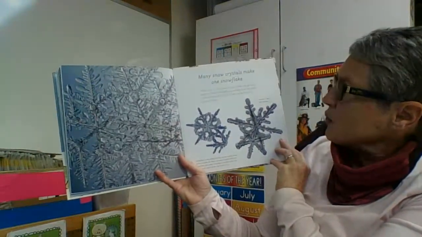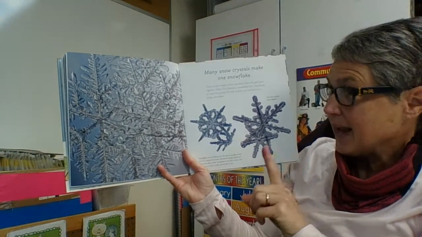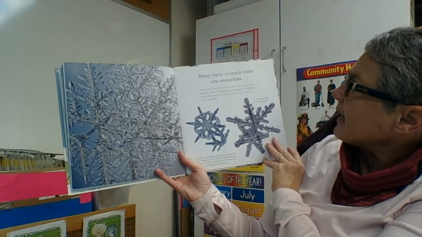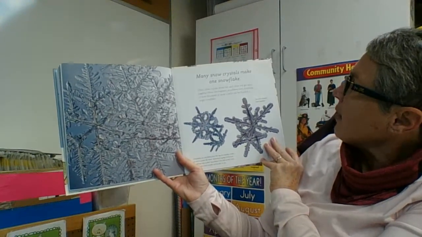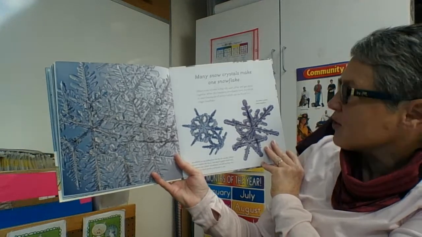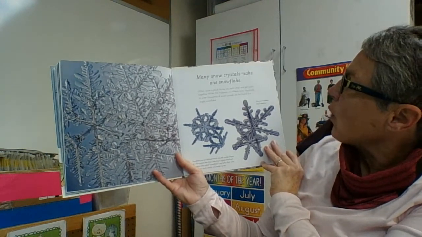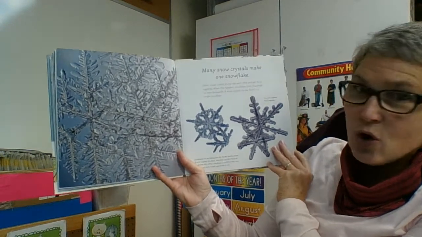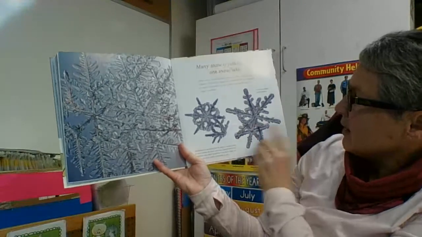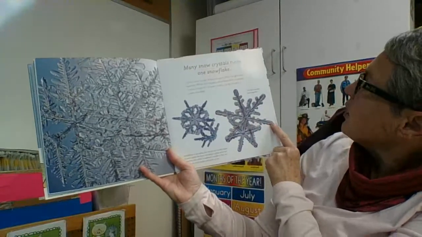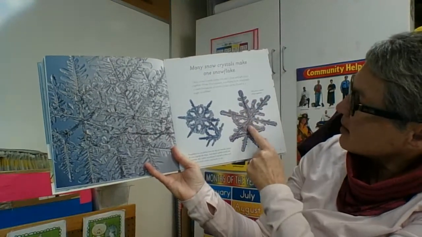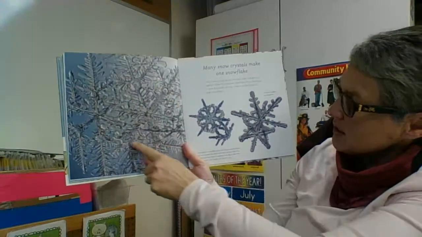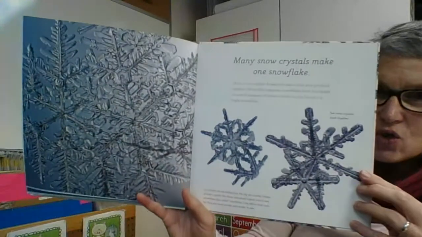Many snow crystals make one snowflake. Often snow crystals bump into each other and get stuck together. When this happens, snowflakes form. Hundreds or even thousands of snow crystals can be found in a single snowflake. So here are some snowflakes. This one is 2 snow crystals stuck together. Same with this one. And this one has a lot of snow crystals stuck together, making one snowflake.